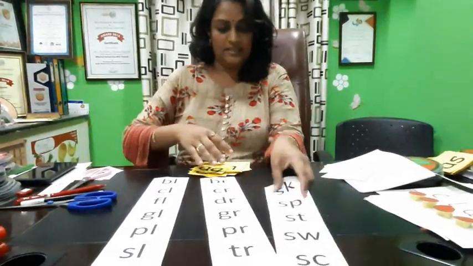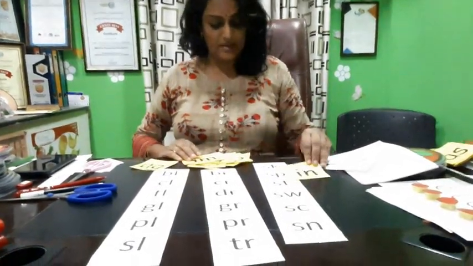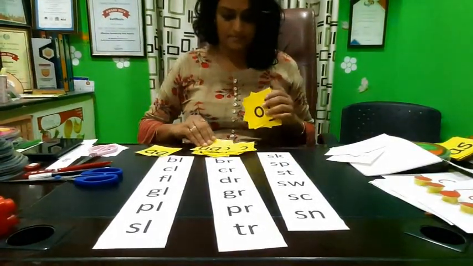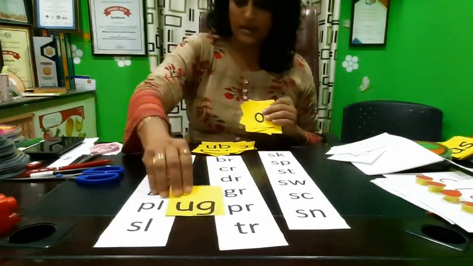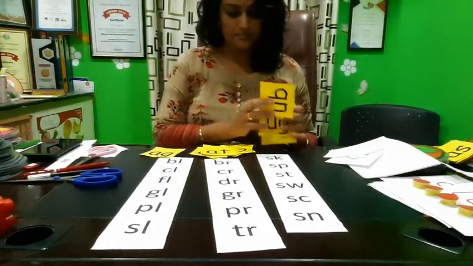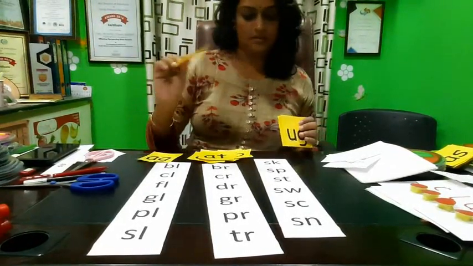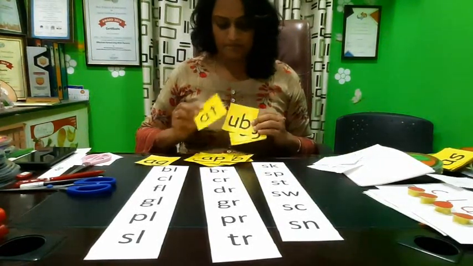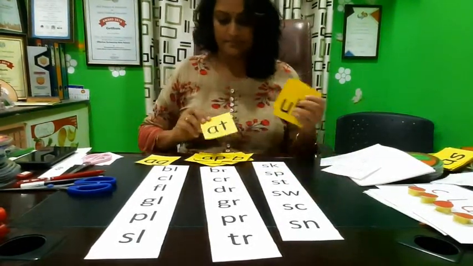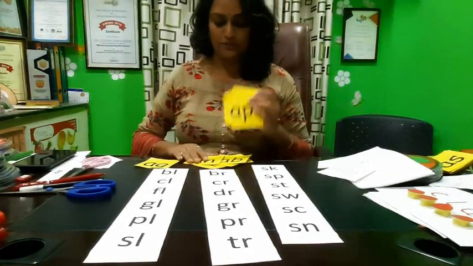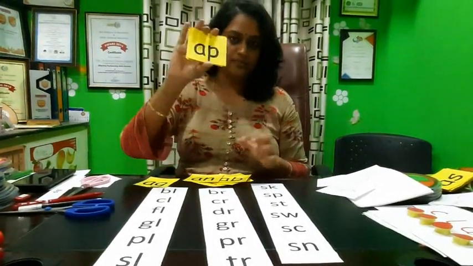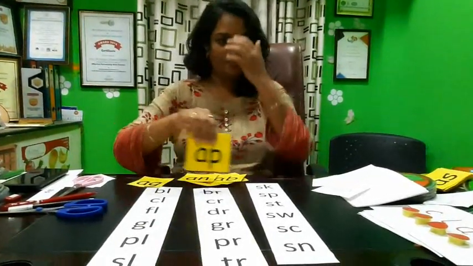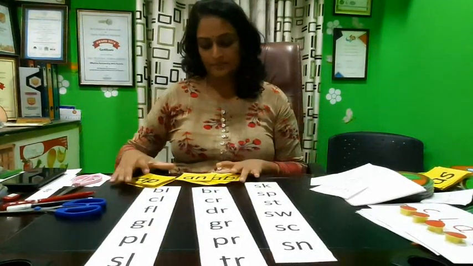Similarly here we have left out the S blends, okay. So spin, spit, spot, snub, spat, so on and so forth. So with these 2-letter cards that we have made, we can start making fun games. Through fun games we can start making 4-letter words.